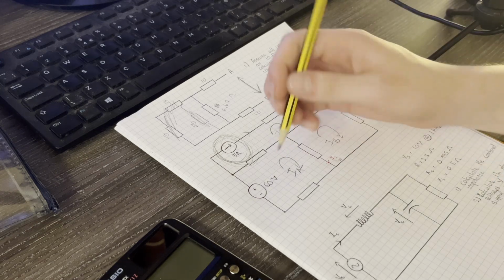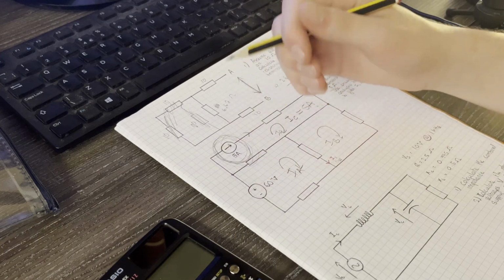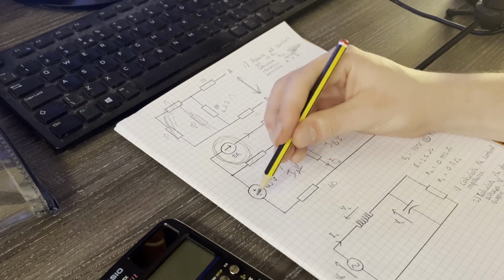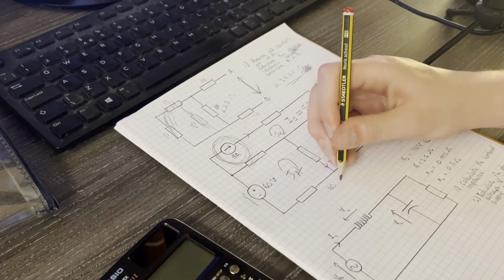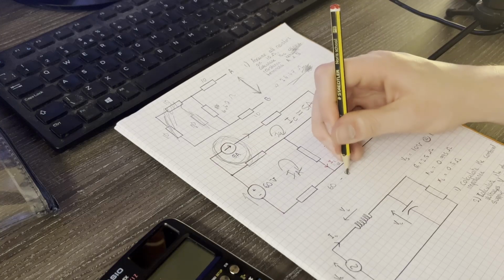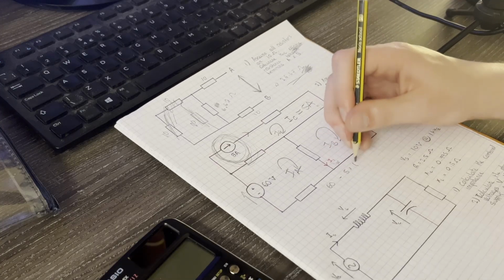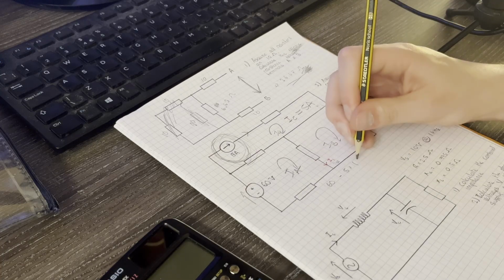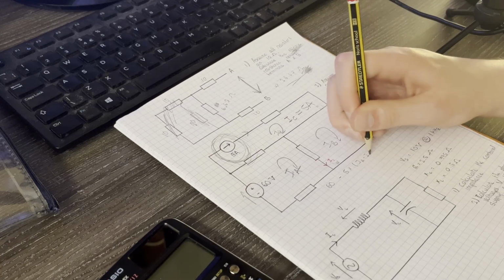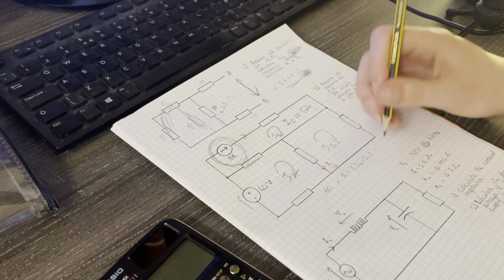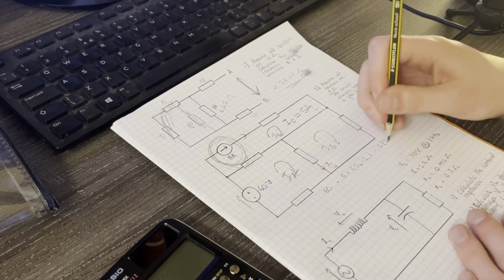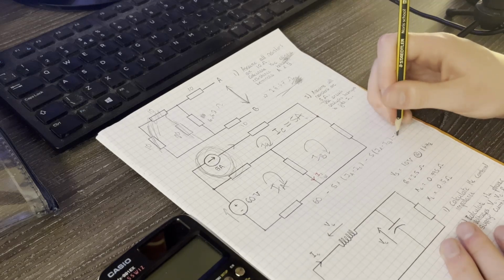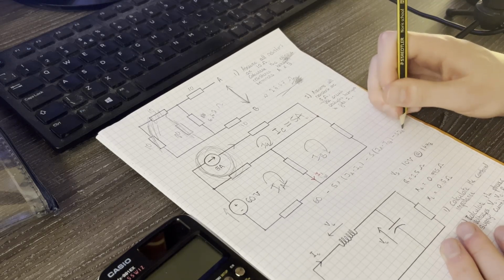Next, I can look at IA, and I can say that using a Kirchhoff's voltage law loop, 60, the voltage across this source, take away 5 times IA minus IC, take away 5 times IA minus IB, take away 5 IA equals 0.